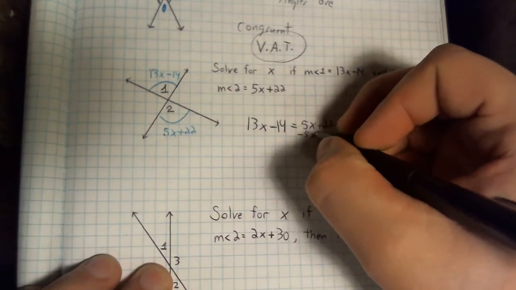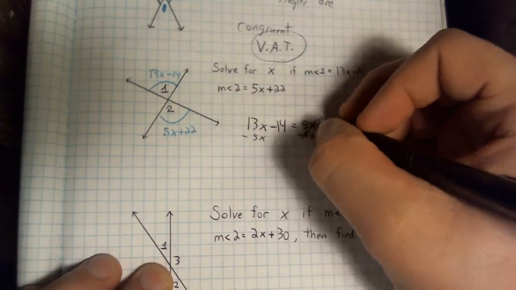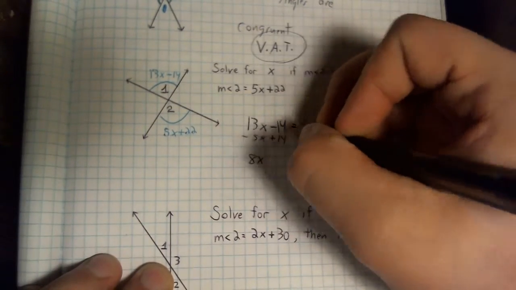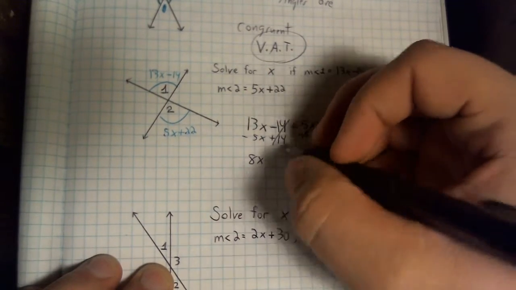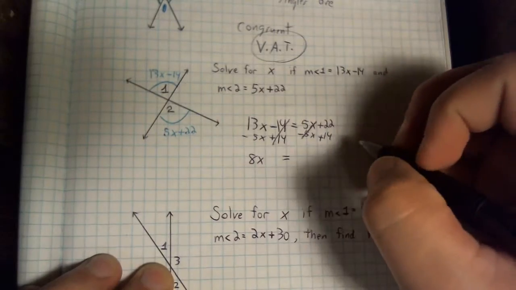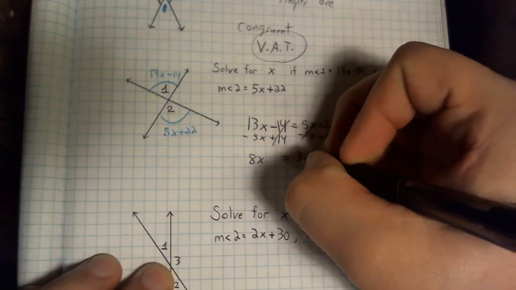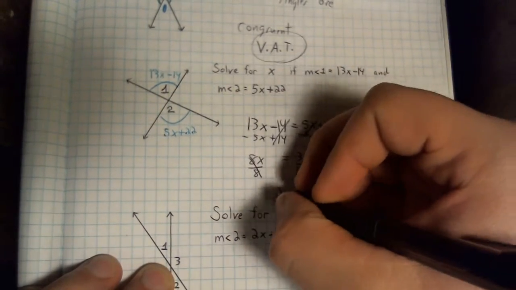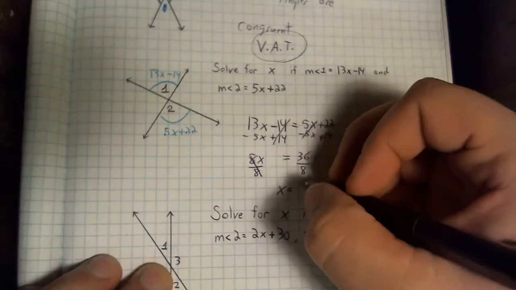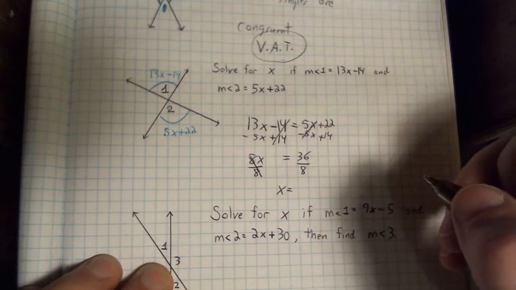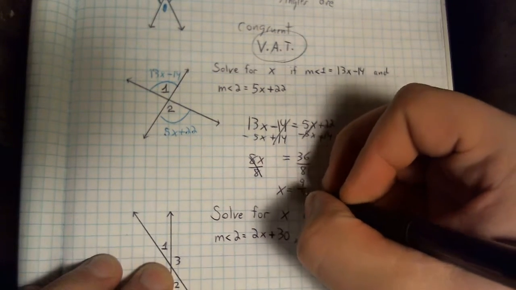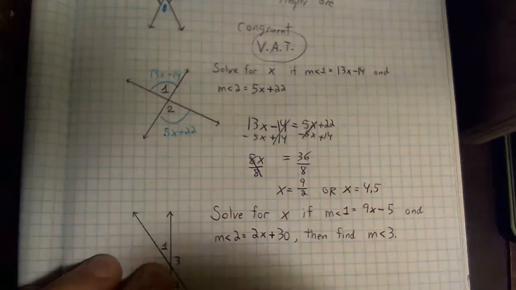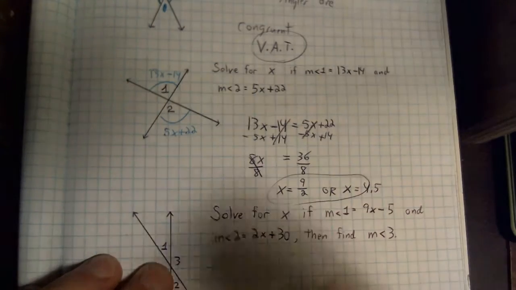I'm going to subtract 5x from both sides. It's going to leave me with 8x. I'm also going to, in this step, add 14 to both sides. That's going to leave me with nothing there. I have 22 plus 14 is going to give me 36. And my final step is to divide by 8. 36 divided by 8, well, this reduces. They're both divisible by 4, so this would be 9 over 2. Or for those of you who just have to see it as a decimal, that's 4.5. Okay, I prefer the fractions, but the decimals will work too.